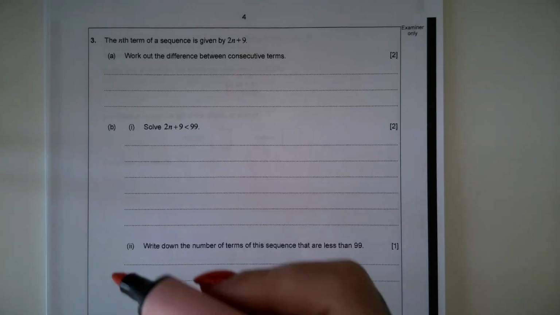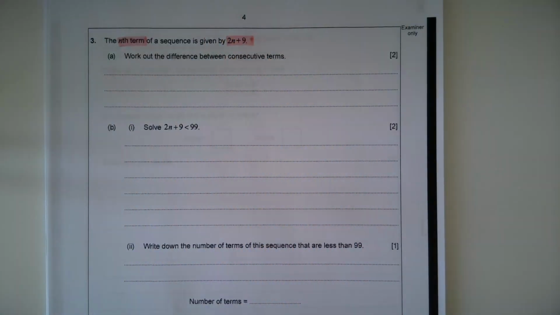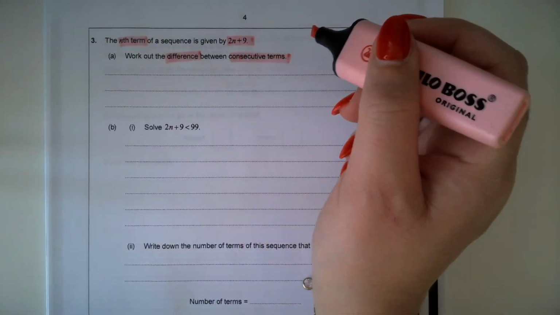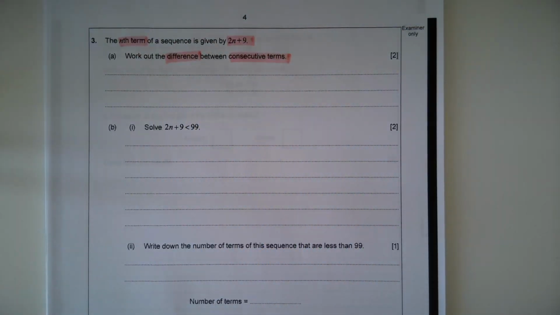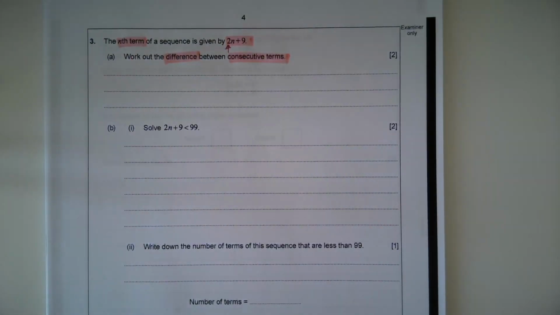Question 3. The nth term of a sequence is given by 2n add 9. Part A, work out the difference between consecutive terms. So when we're working with the nth term, the difference between consecutive terms, so what we do to get from one term to another, is always indicated by that value in front of the n.